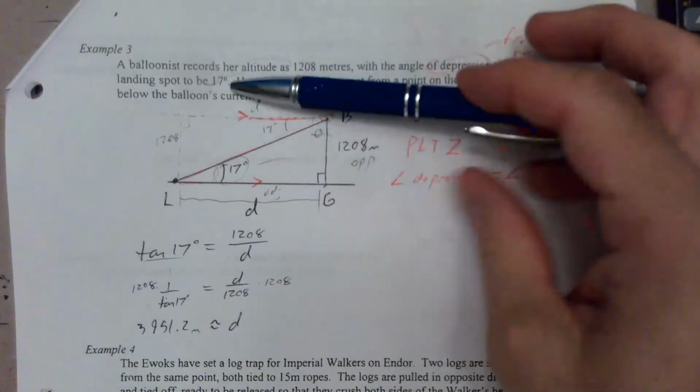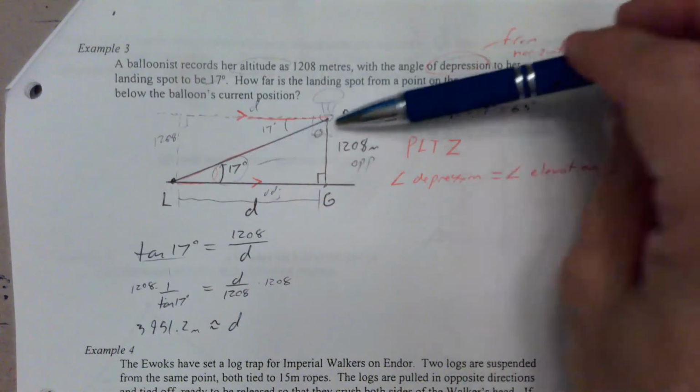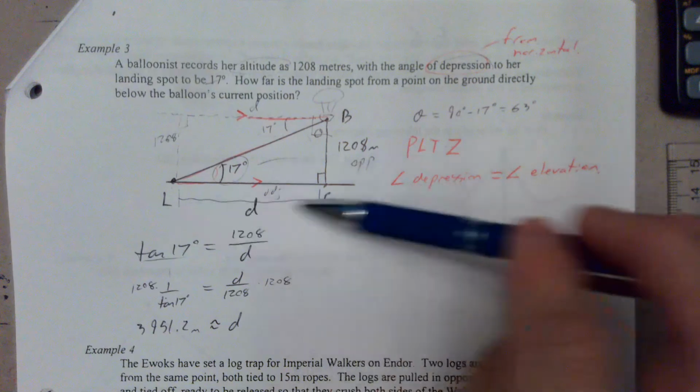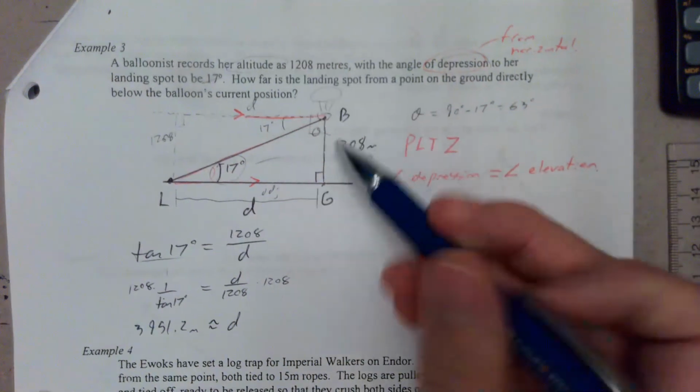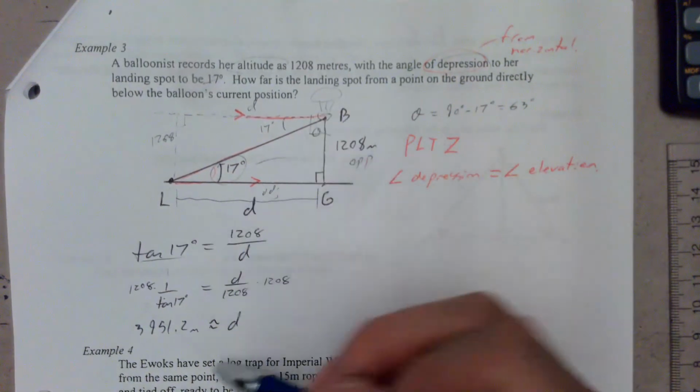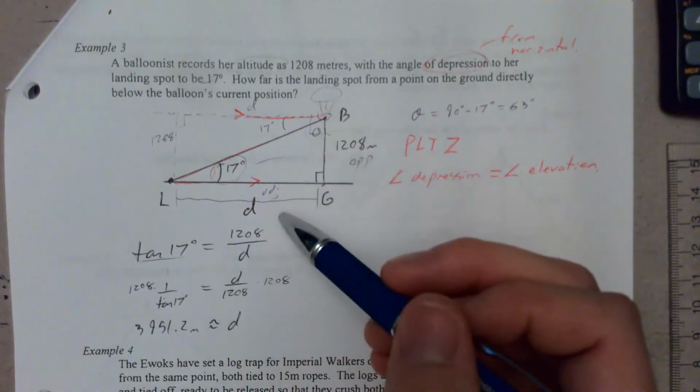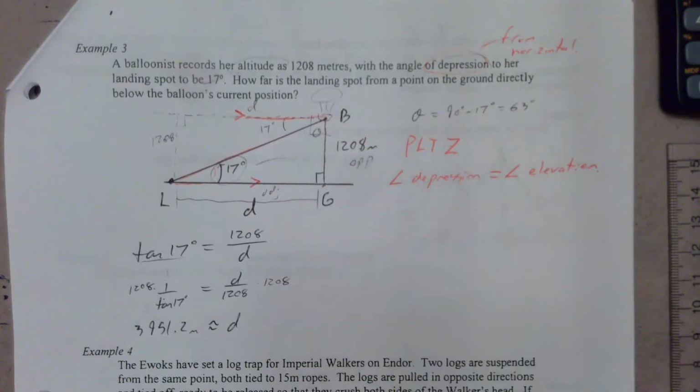Angle of depression of 17 degrees isn't that steep, which means I can see on my diagram this side length should be longer than that one. I don't think I would have made the prediction that it was more than triple. But that's because my diagram's not drawn to scale either.